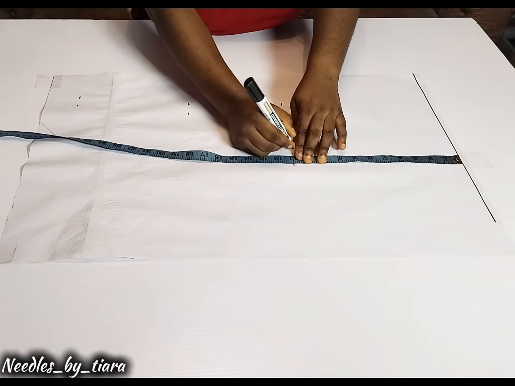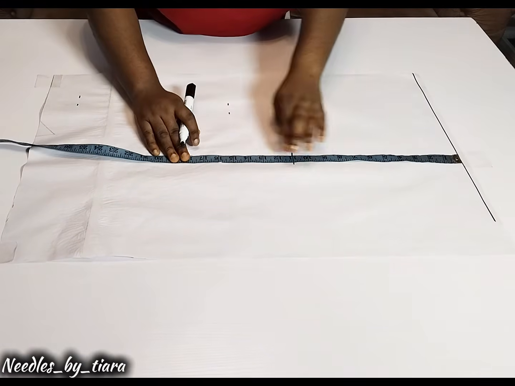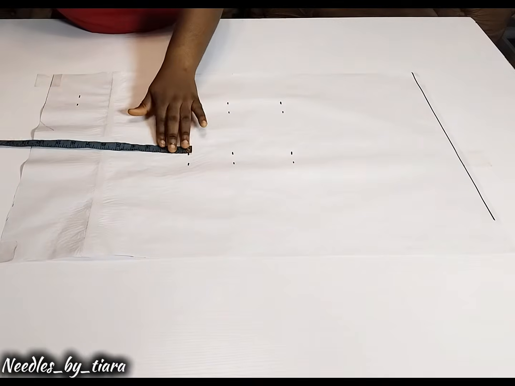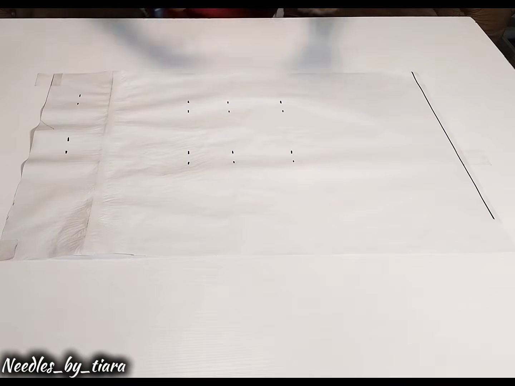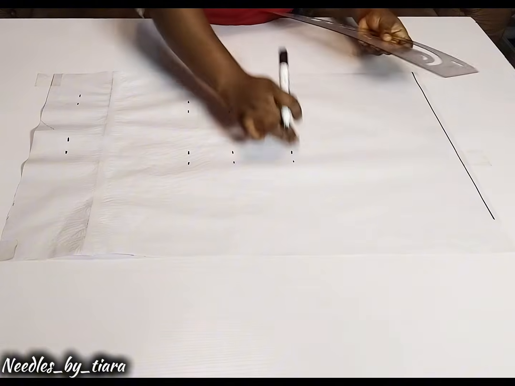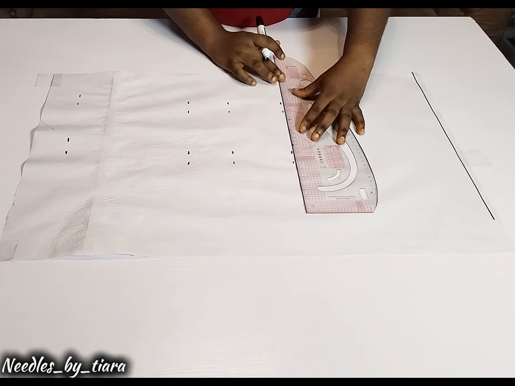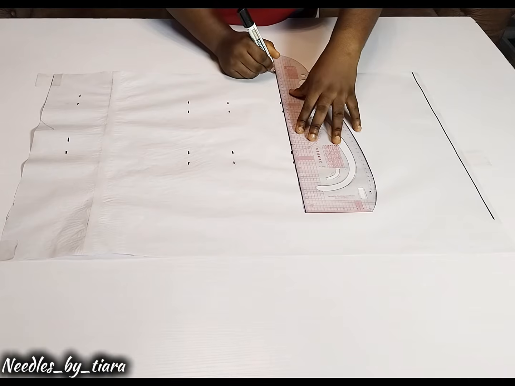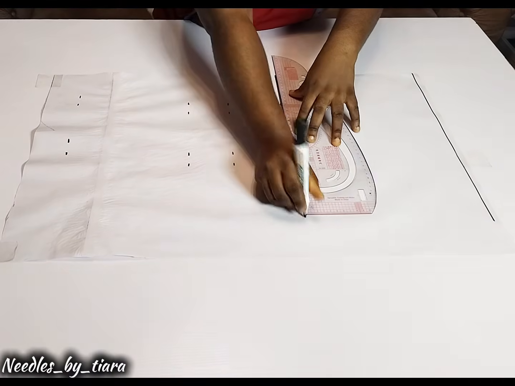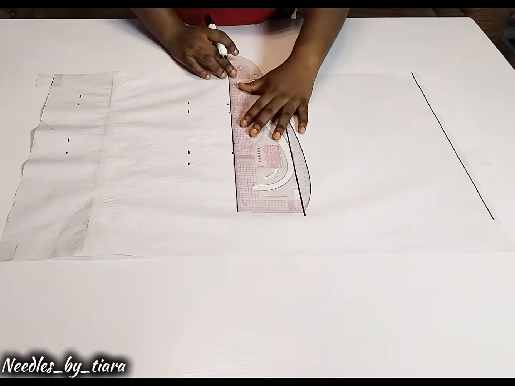Now I'm going to be taking this measurement all the way down to this point. This is basically to get the accuracy and the consistency of a straight line. Having done that, go in with your straight ruler and connect all these points to each other to form your basic straight line, which is exactly what I'm doing at this point.